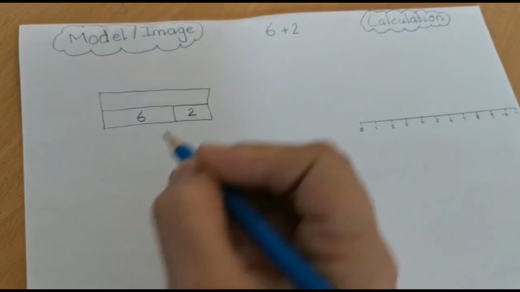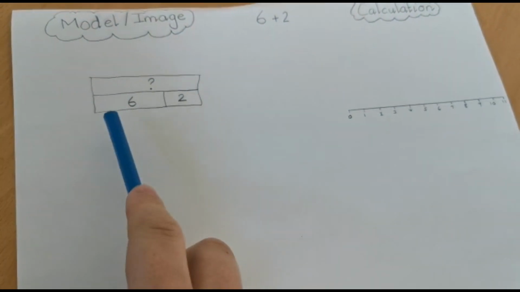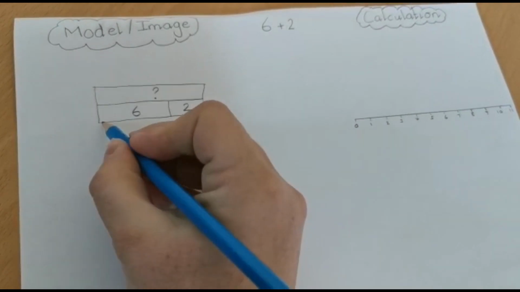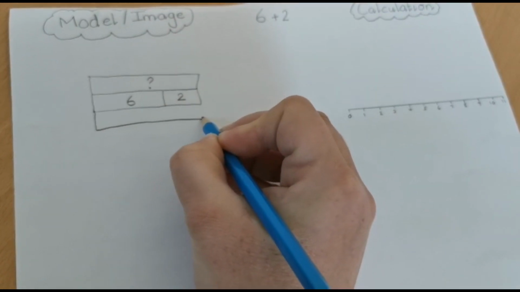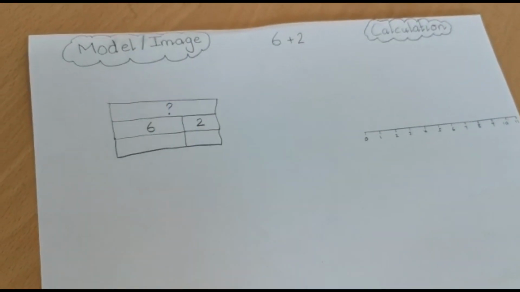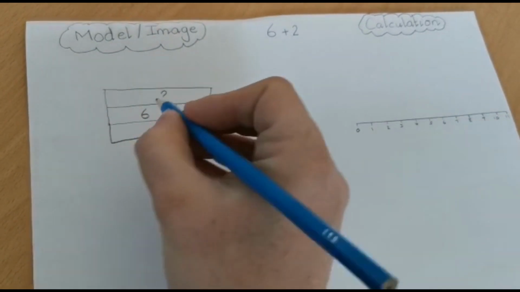But at the moment, we don't know how much the whole amount is. So we know the two parts, but we don't know the whole amount. So I can extend my bar model down a bit further. Bar models aren't always there for calculations. Bar models are there to show an image to help us understand the problem. But I'm going to use it here just to help me a bit further.